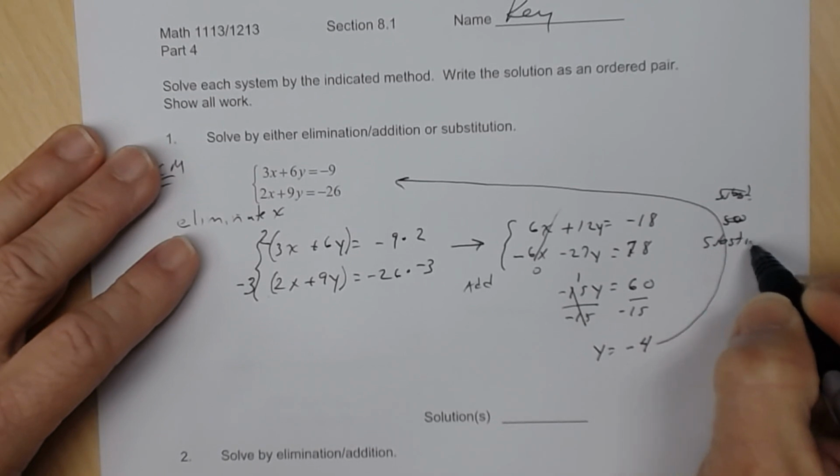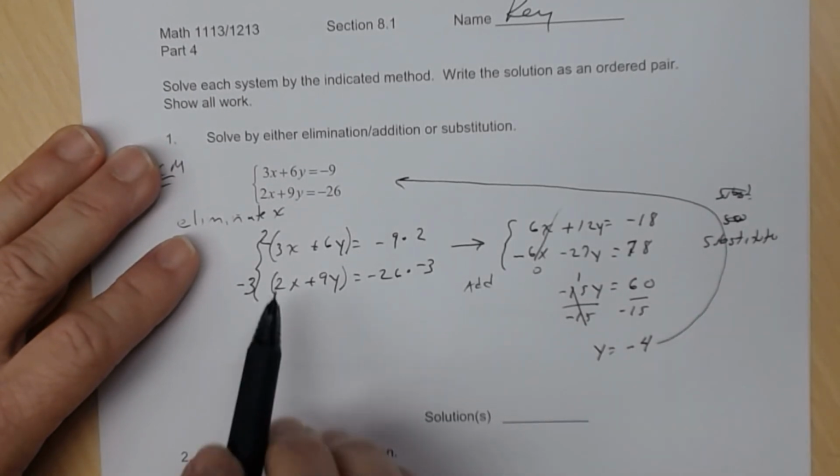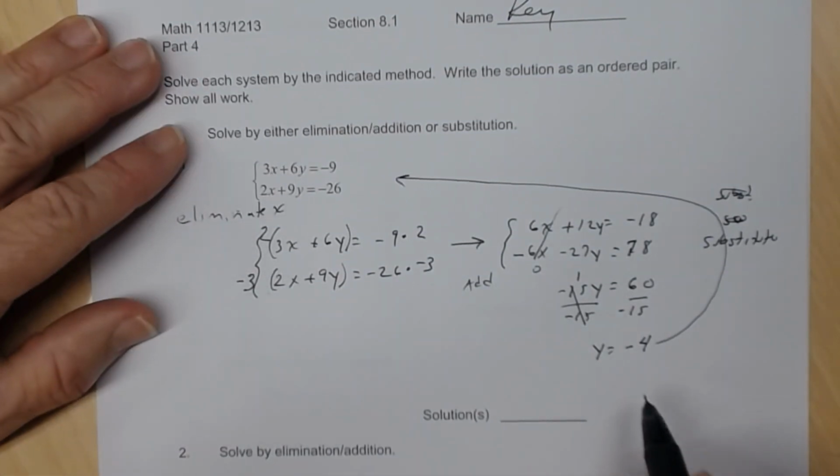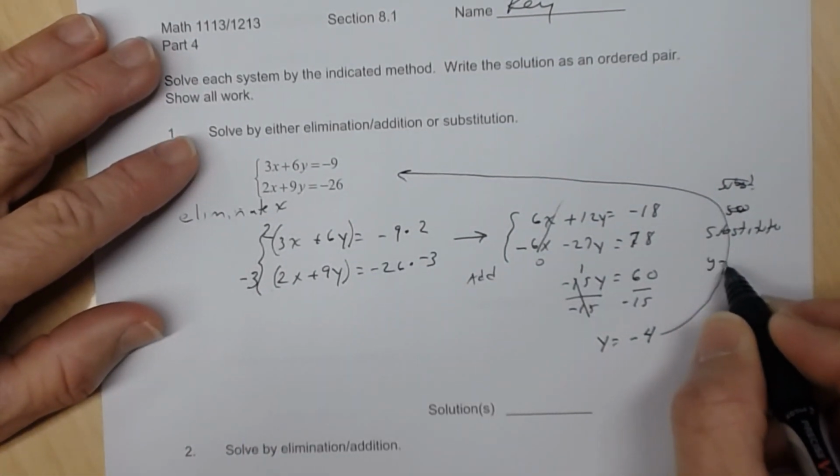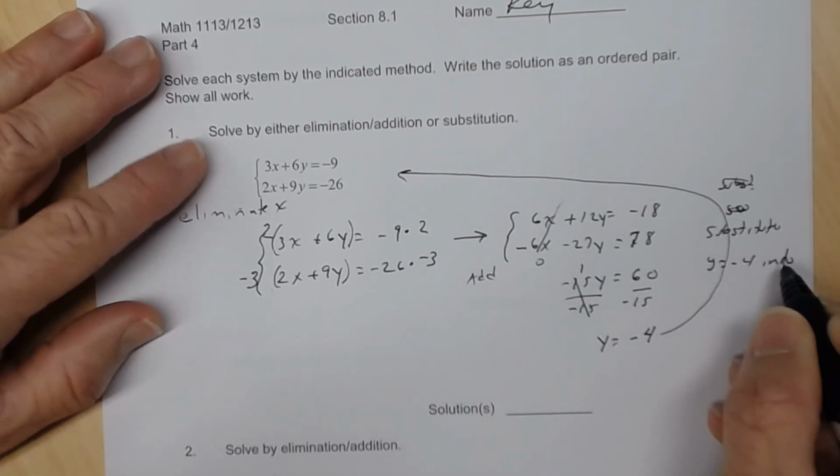Substitute. All right. So I'm going to go back, let's say the first one. So I'm going to substitute y equal negative 4 into the first equation.